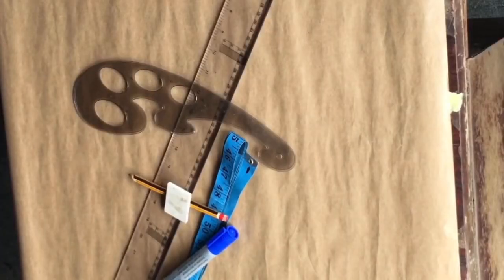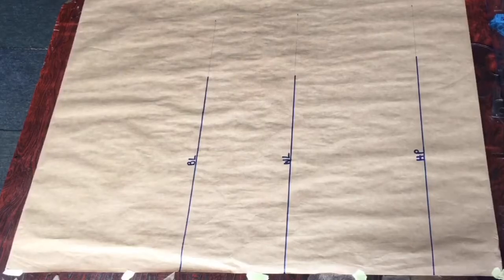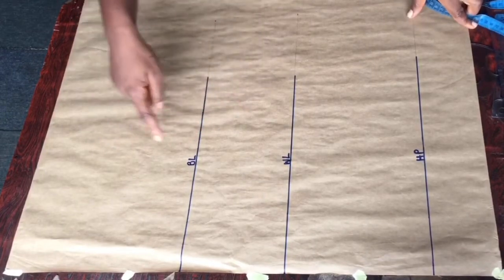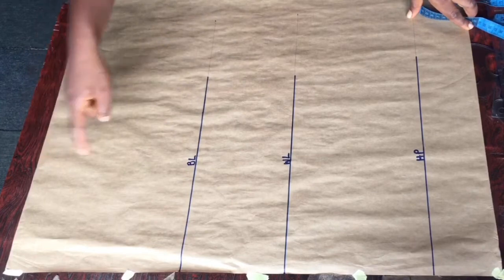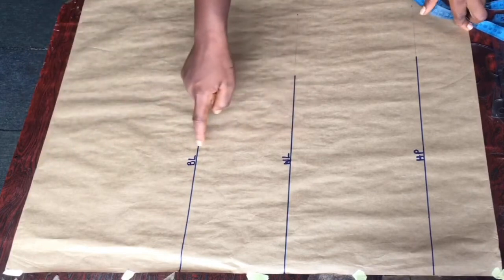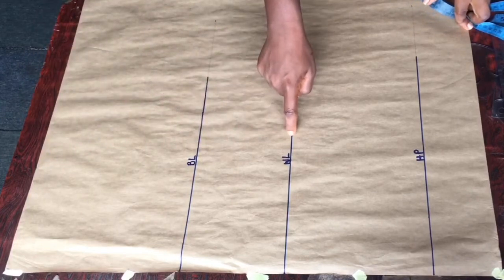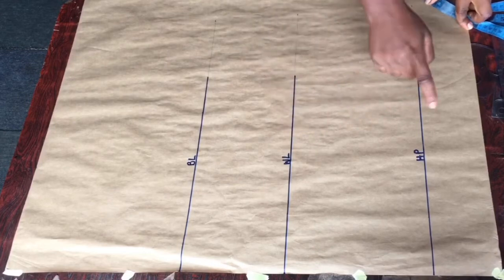So these are the equipment or tools that I'll be needing for the tutorial. As you can see, I have my lines drafted already. From my shoulder to my bust line is 10.5 inches. From my bust to my waist is 6 inches. Then from my waist to my hip is 8 inches.